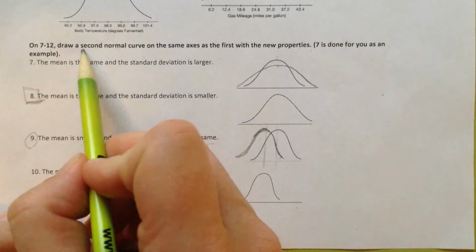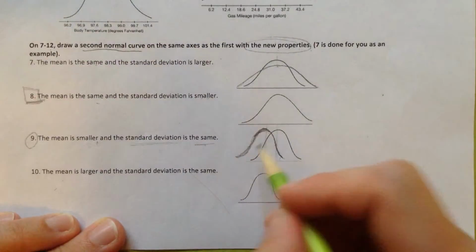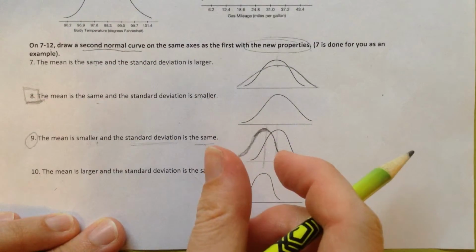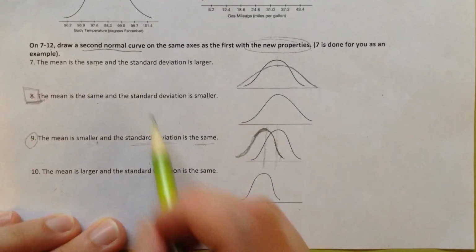So I drew a second normal curve that fit the new properties. Same spread, it's spread out just as far, but a smaller mean. So now you do 10 through 12.